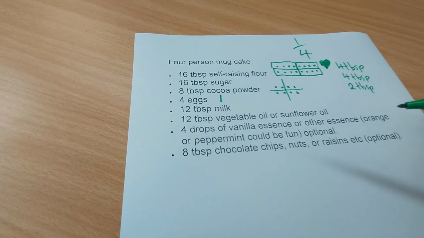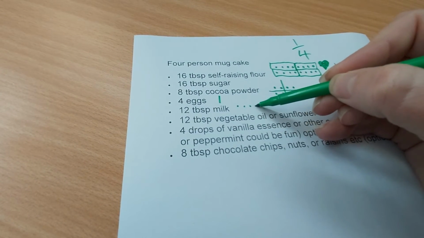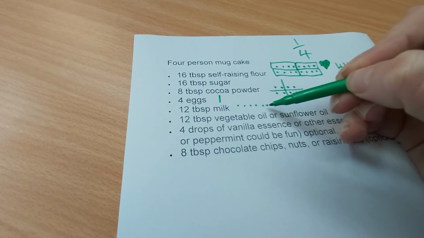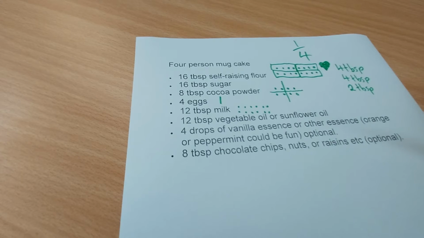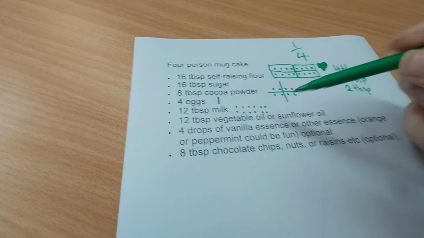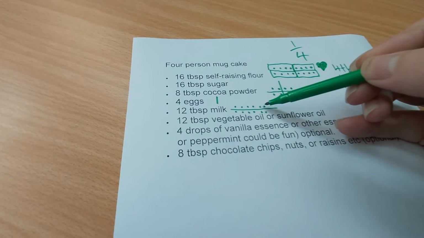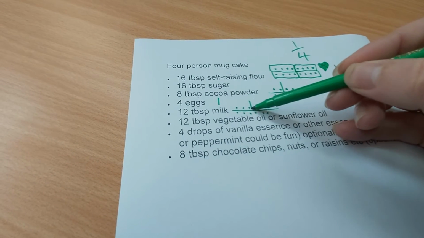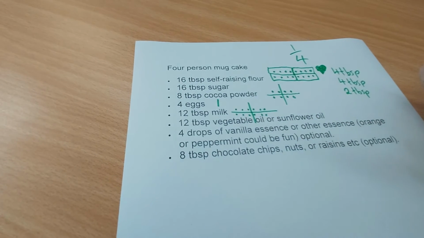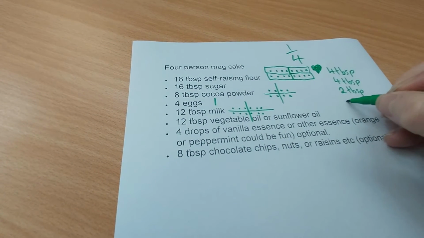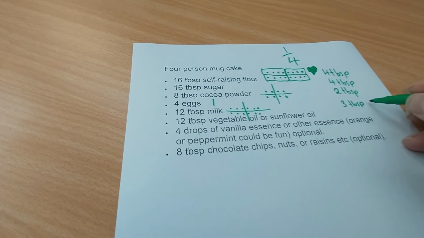Now 12 tablespoons of milk. So if we do that same thing again, 1, 2, 3, 4, 5, 6, 7, 8, 9, 10, 11, 12. Visualize it. Okay, so we got half. And then we half that again. There's 6 on that top row, so I can put my line down there. Make sure there's the same amount in every group. So I can see that it's going to be 3 tablespoons of milk.